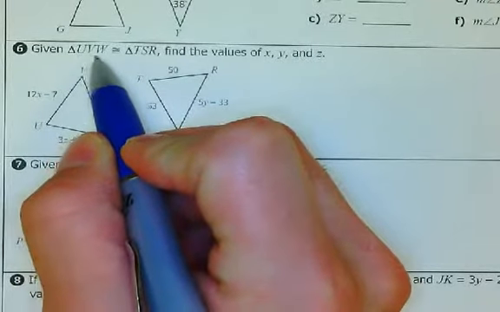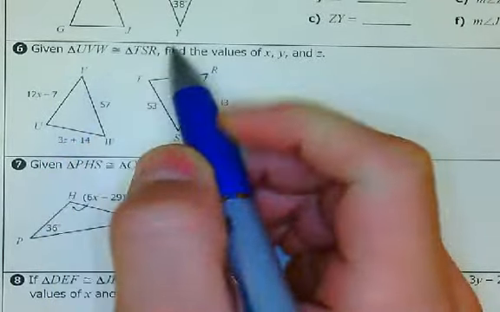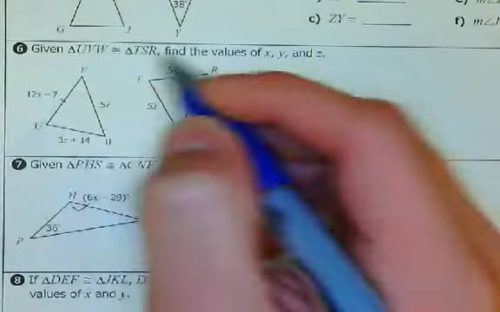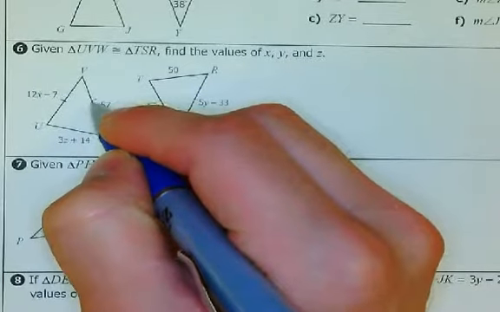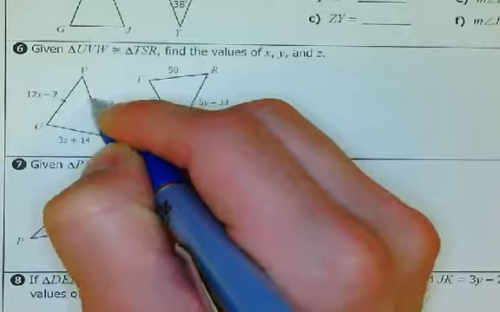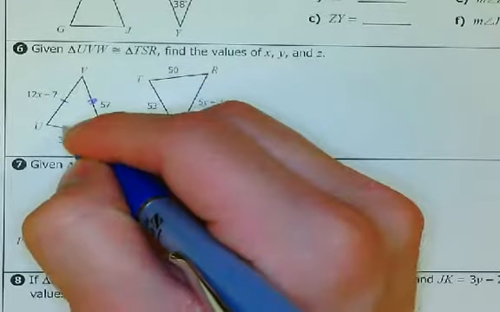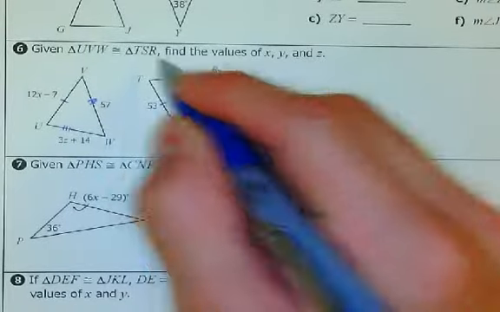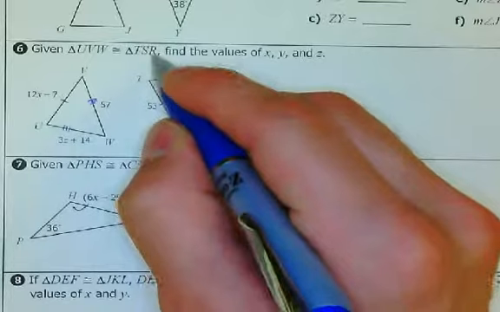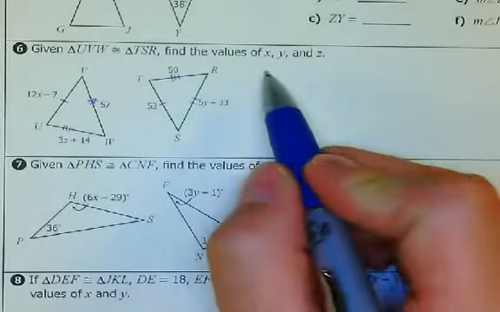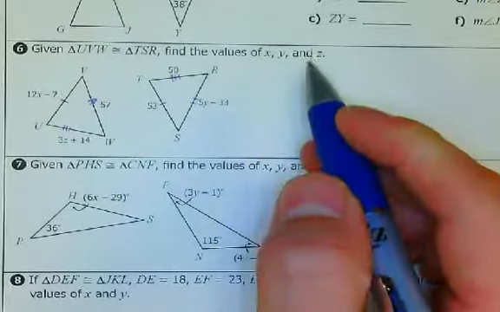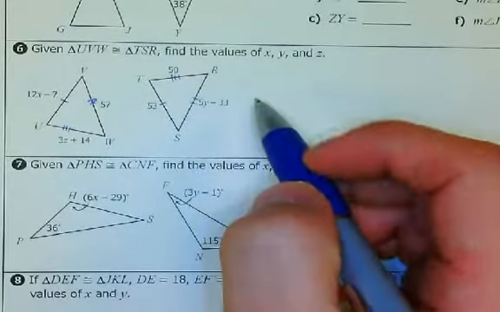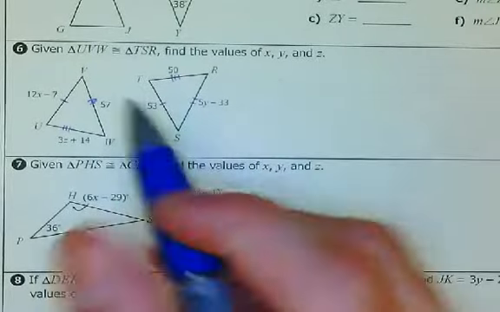So here we have triangle UVW is congruent to triangle TSR. UVW. Okay, so UV gets 1, VW gets 2. Remember, these are hash marks. And UW gets 3. Okay, TSR. TS gets 1. SR gets 2. TR gets 3. They want us to find 3 values, x, y, and z. We'll just go ahead and work in the order that they're listed here. So x, got to find that first.